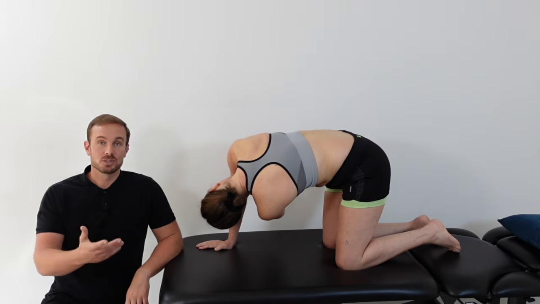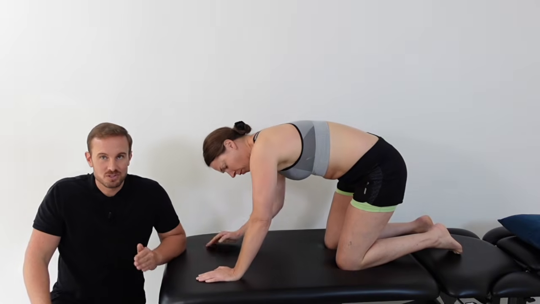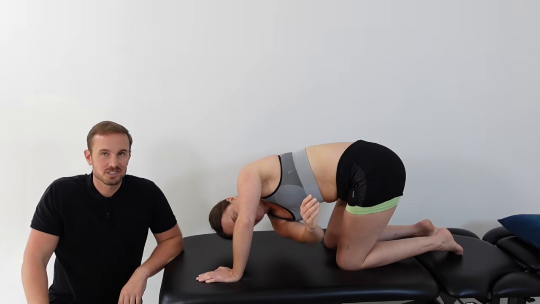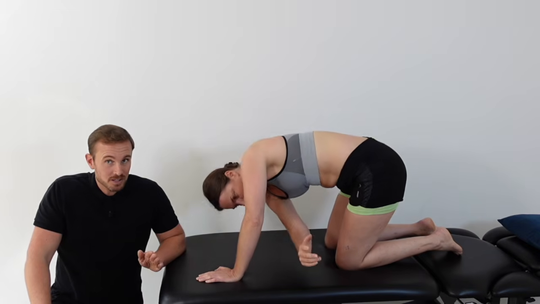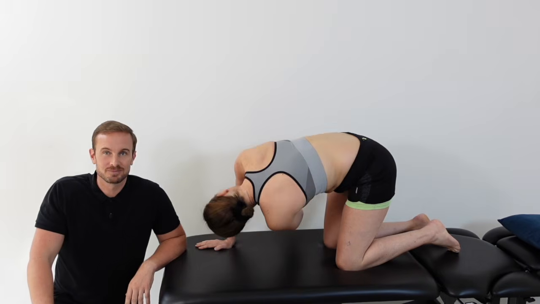And you can also encourage the patient when they do the exercise to drop their shoulder down to the floor or down to the couch in this case. Even if they can't do this with much range, it's still great if they can have a go and get some rotation through their spine.